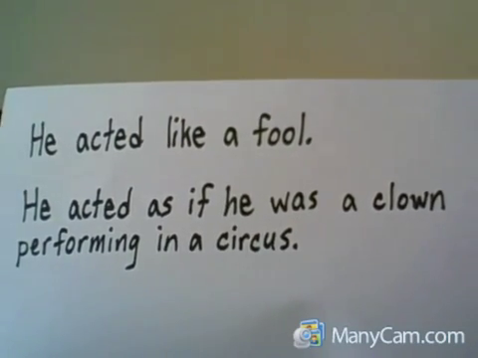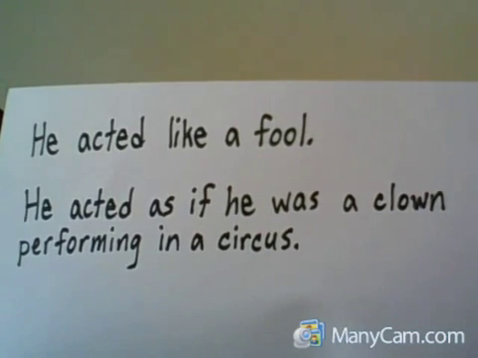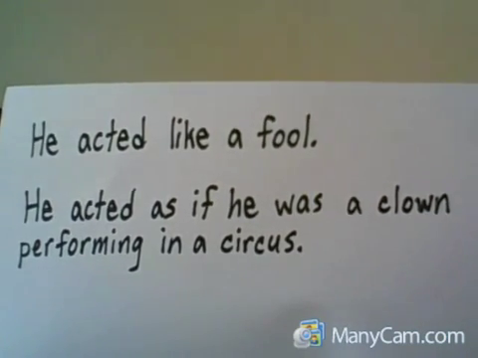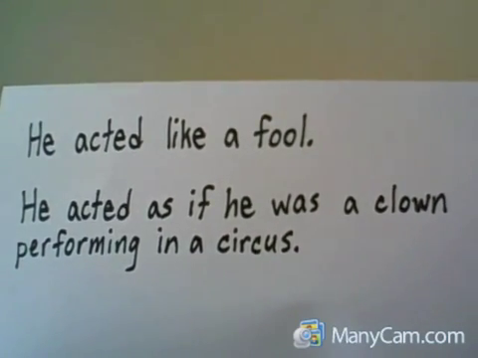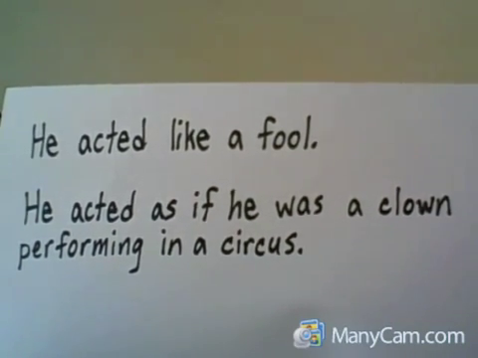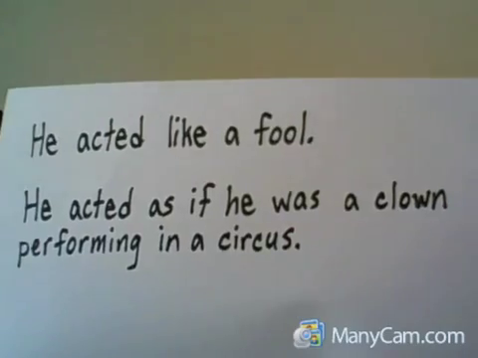But he acted as if he was a clown performing in a circus. Notice the words following "as if." He was a clown performing in a circus. That could stand alone by itself as a sentence. It has a verb in it, "was." And so that's going to be a correct sentence.